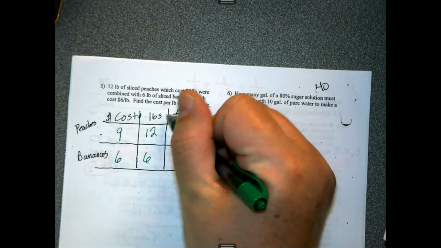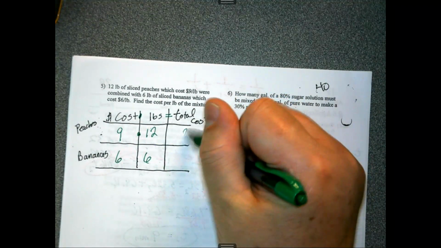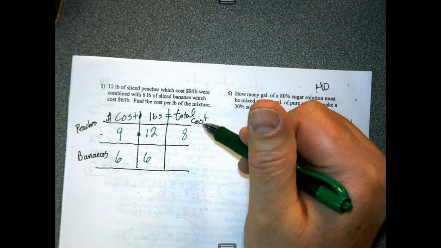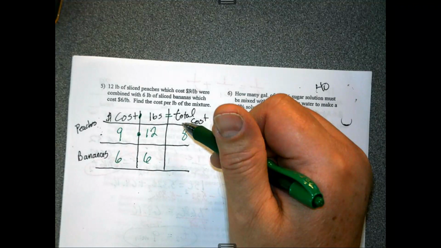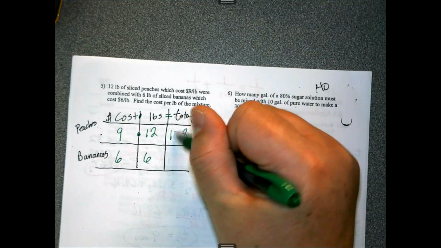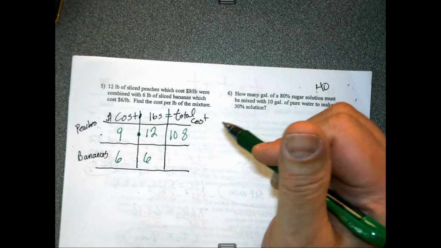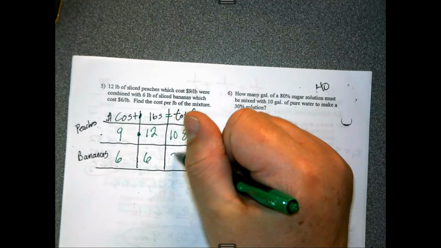Okay, so the total cost here, we're going to multiply these, right? That's going to equal the total cost. 9 times 12 is going to be 108. And then this is going to be $36.